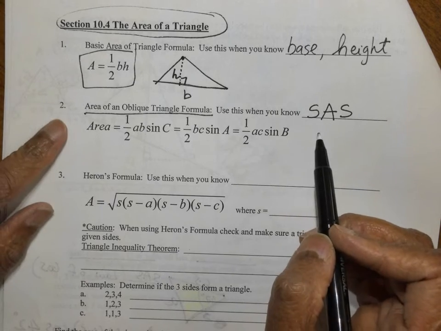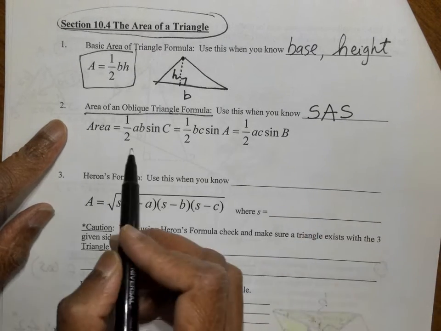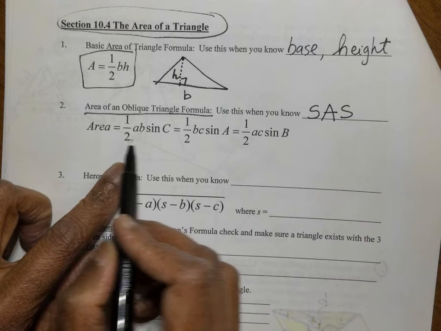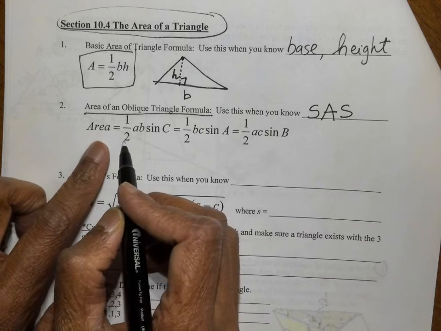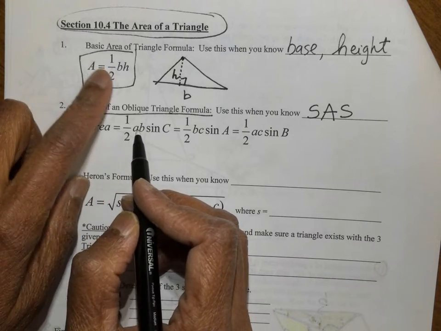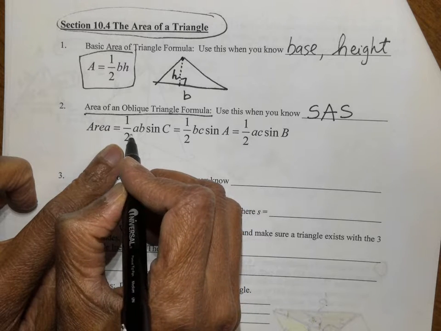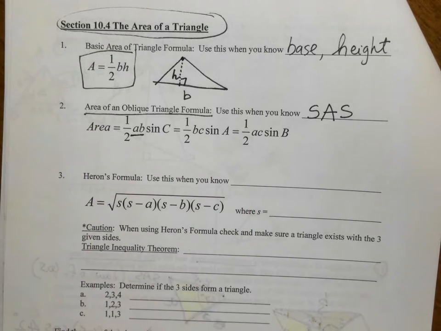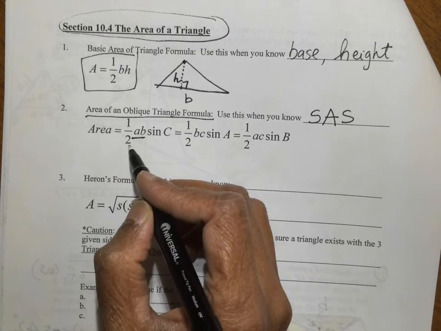The first one you use when the information given to you is SAS, and I'm going to discuss this formula, how it's written, so that you'll understand why it's SAS. Area of a triangle is just like half base times height. It is half, but instead of base times height, it's half multiplied by the two sides. A and B are the two sides. And capital C will be the angle between the two sides.